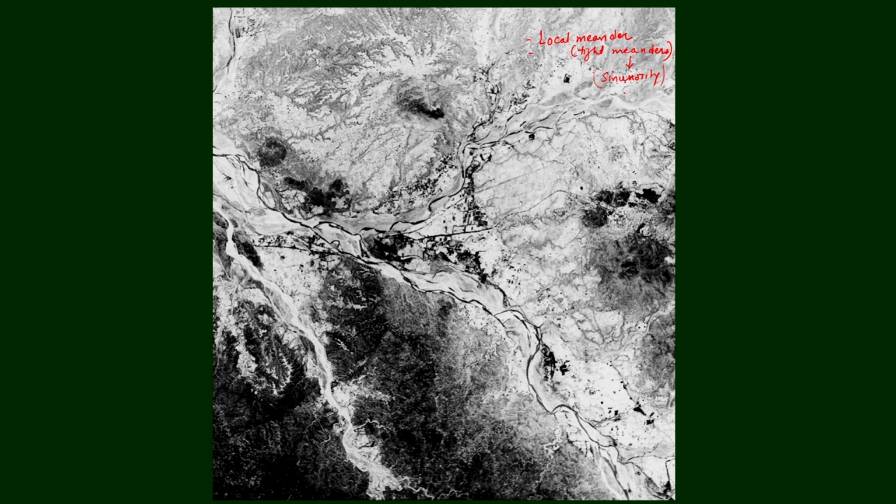If you have a channel which is flowing in a meandering pattern, you have some sinuosity here, but if you have very tight meanders like this, then we say the sinuosity is quite high.